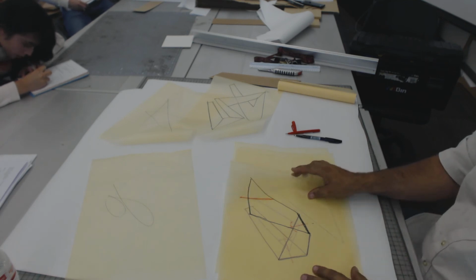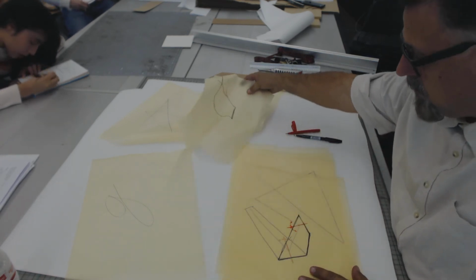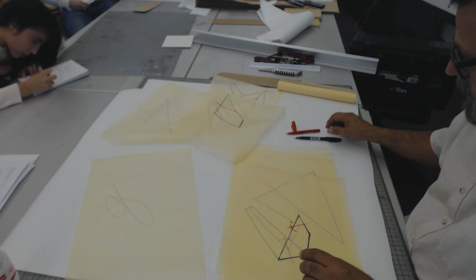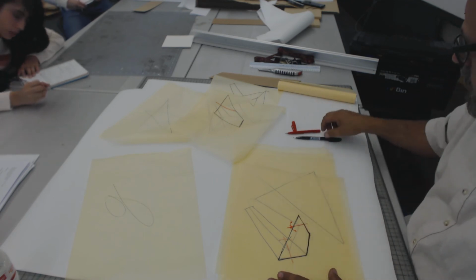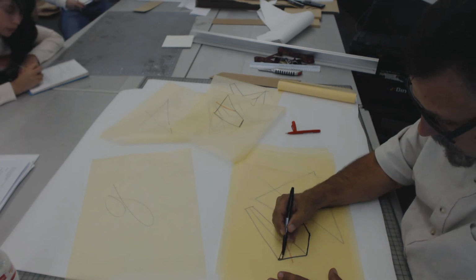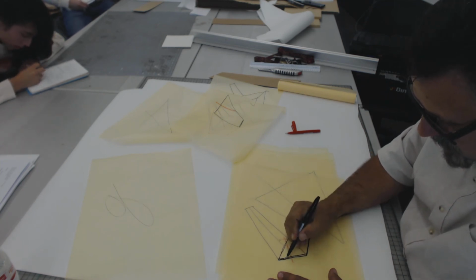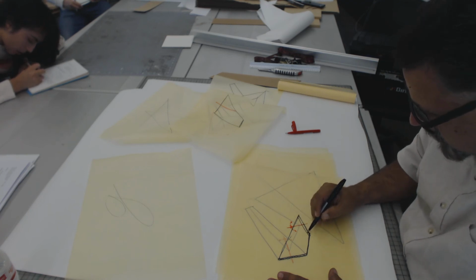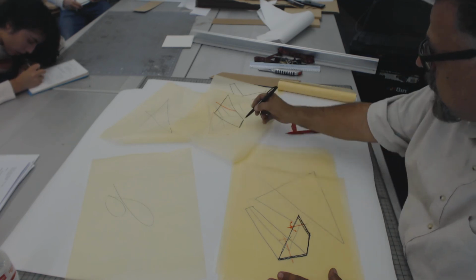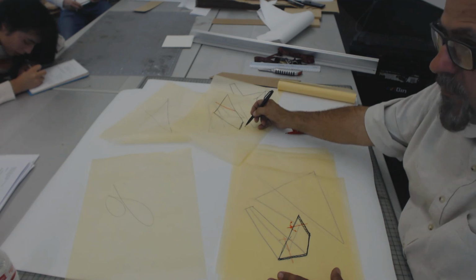So there's my top form. Next I'll do this one. So my folding wall for this one, there's one at either end. So there's one here. And one over here. This one is that one.